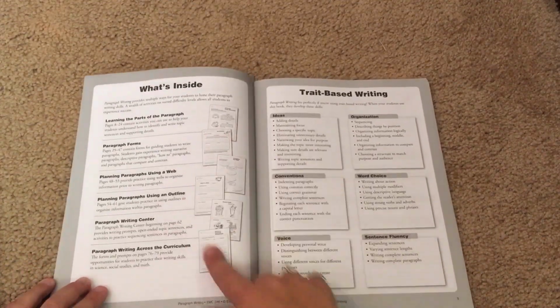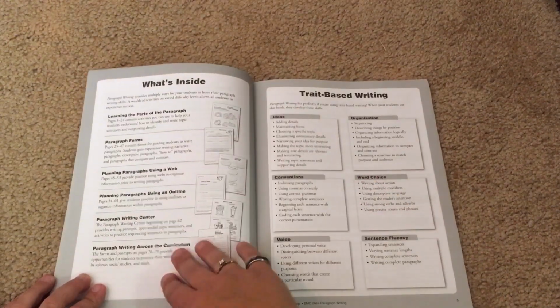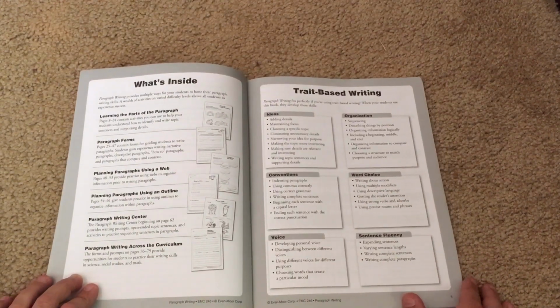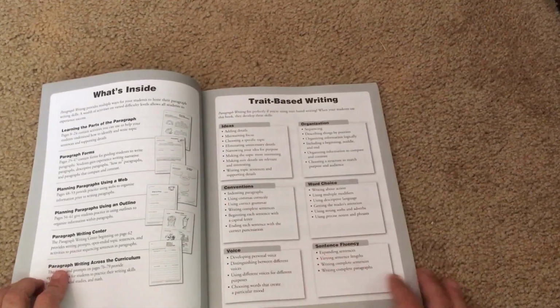So in here it says, what's inside? Paragraph writing provides multiple ways for your students to hone their paragraph writing skills. A wealth of activities on varied difficulty levels allows all students to experience success. So it goes over again what the parts of this book are. And then there is trait-based writing.